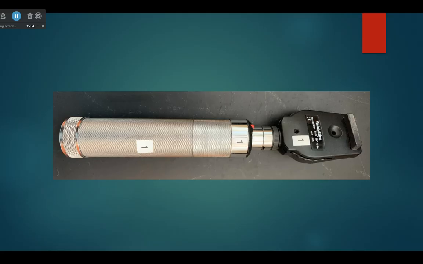So I could ask, what is this? And you would say, this is an ophthalmoscope. I could ask, what do you use it for? You use it to view the retina. And that is it for the eye material.